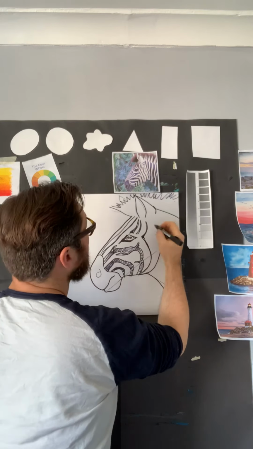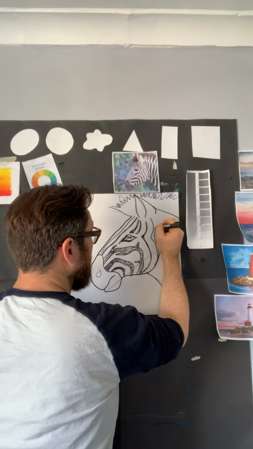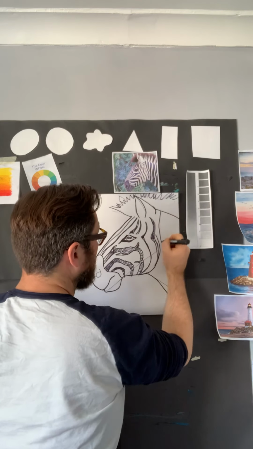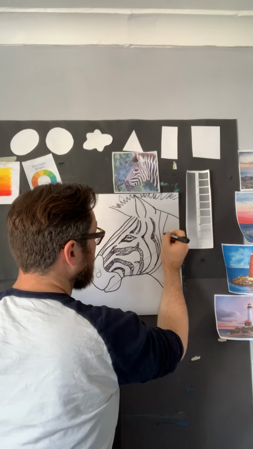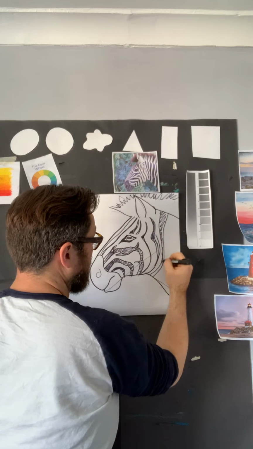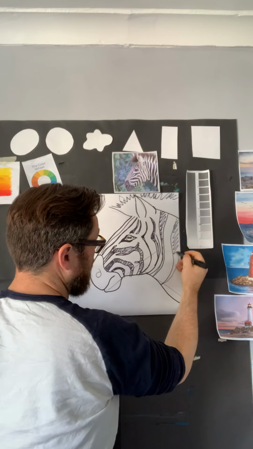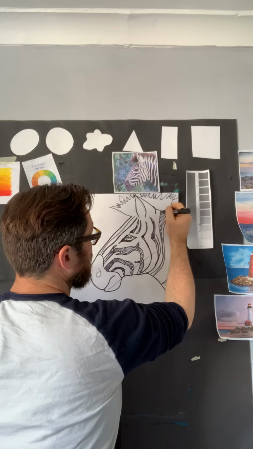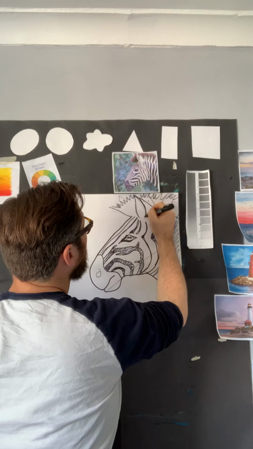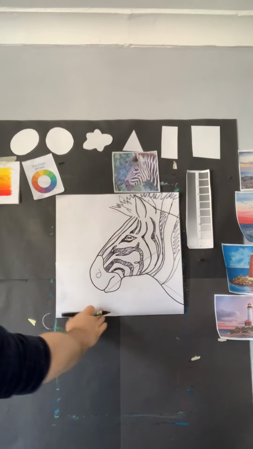And look for if they're wide stripes or if they're thin stripes, and try and match them as best you can. And the stripes will match into the neck and the mane as well. So try and be watching out for any of those details that you can see.